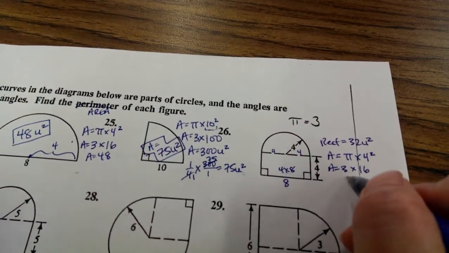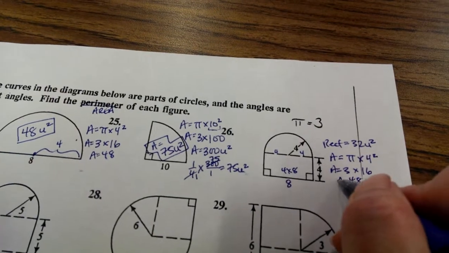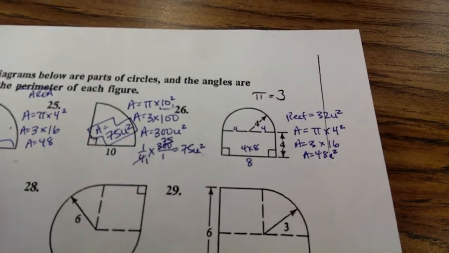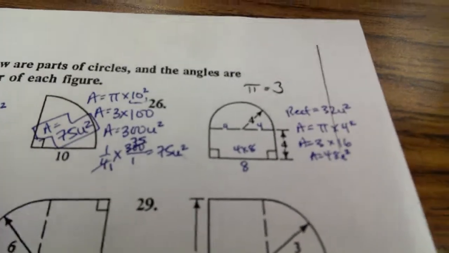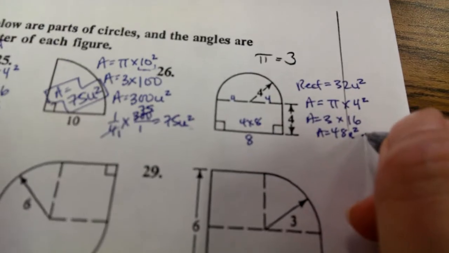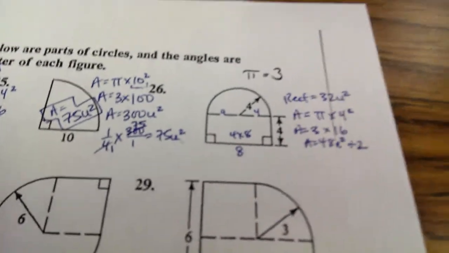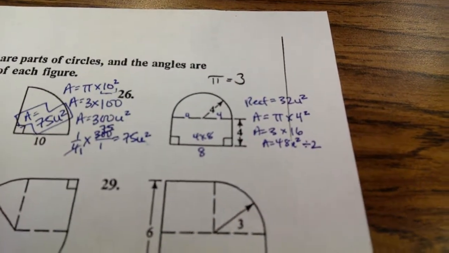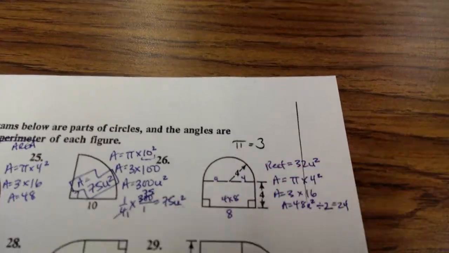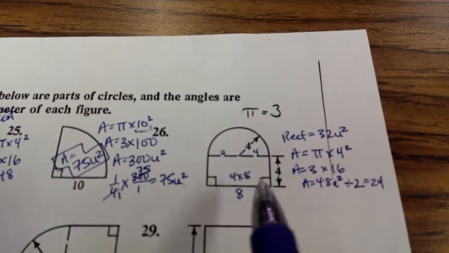And then 16 times 3 is 48 units squared. Okay? Now that's the area for the entire circle. We only have half a circle, so we have to divide the 48 by 2. And then 48 divided by 2 gives us 24. So the half circle is 24 square units.